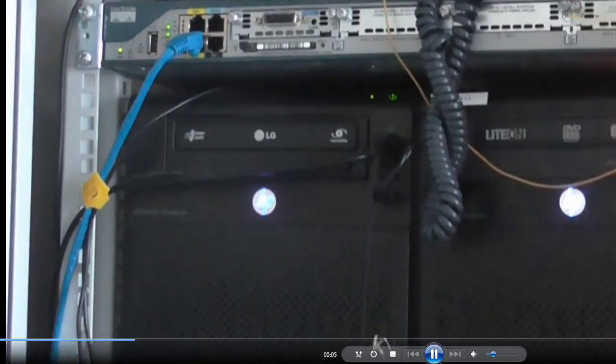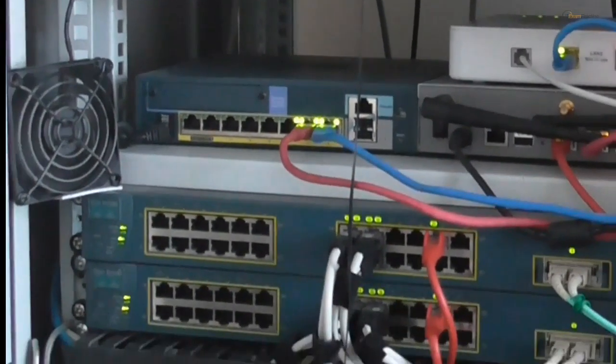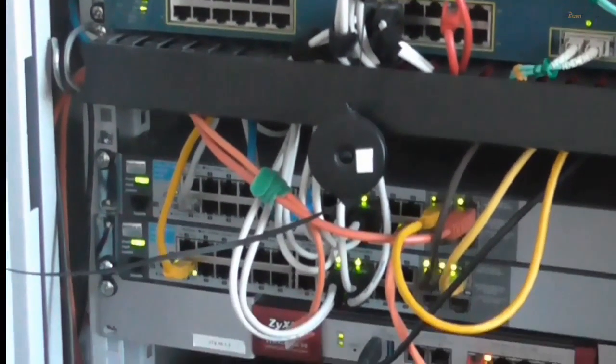Here we go. Cisco switch, two HP servers. Then a couple of firewalls, Cisco ASA 5505 and CyberRoam, 2 core switches, 2 HP switches, a backup firewall, and a VMware server.